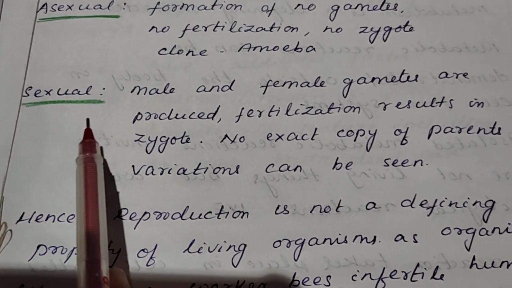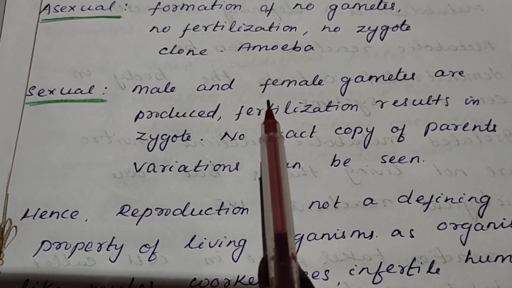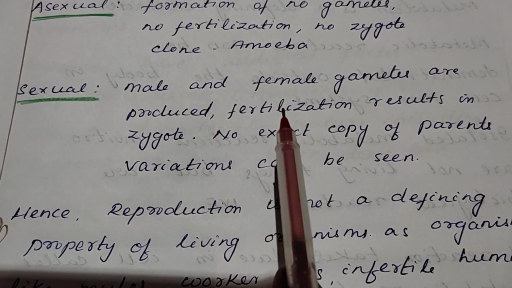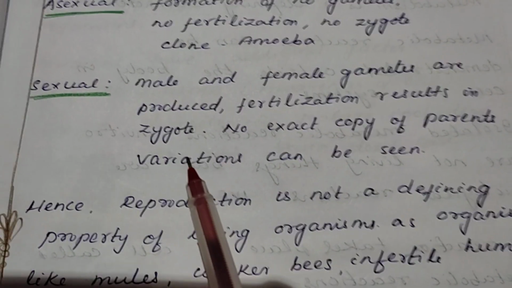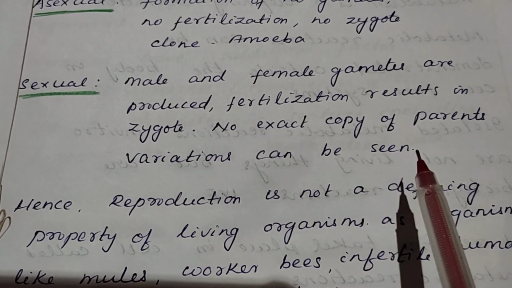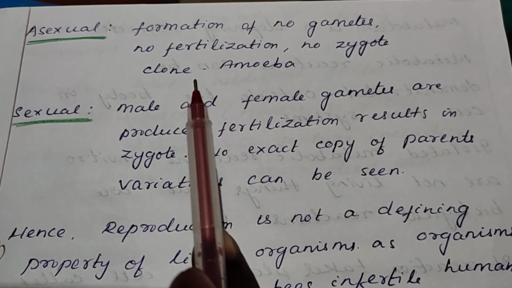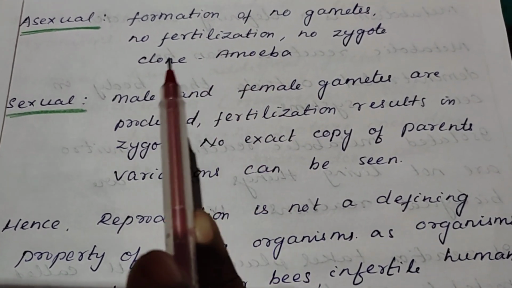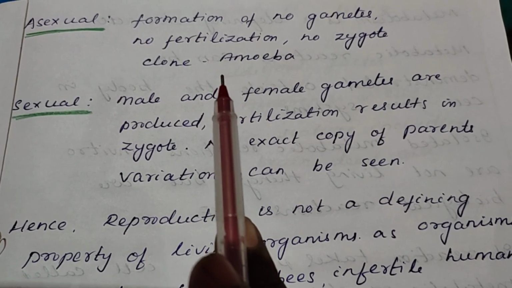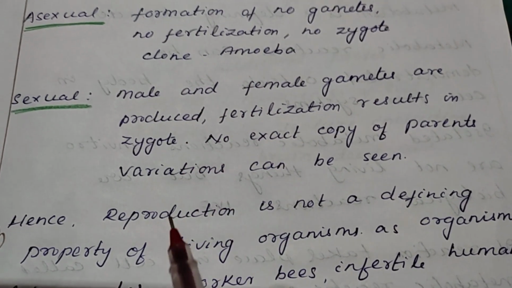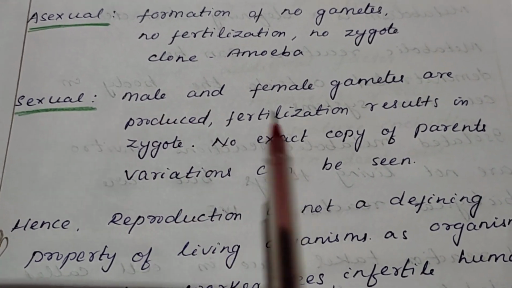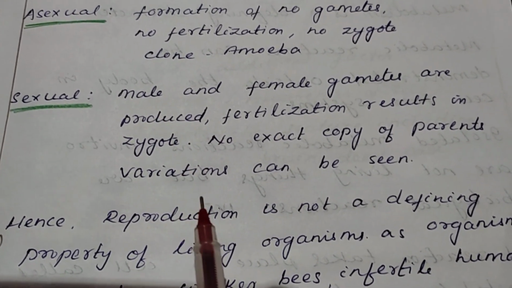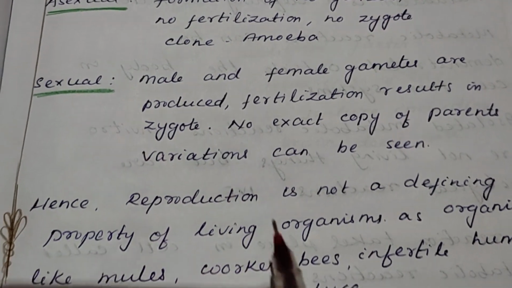And sexual: here we need male and female organisms to produce male and female gametes. So here fertilization takes place, and it results in a zygote. Here we can say, in sexual reproduction, the daughter organisms are not exact copies of the parent organism. Here you can say there are variations, because we are getting male and female chromosomes. So we can get variations in sexual reproduction.